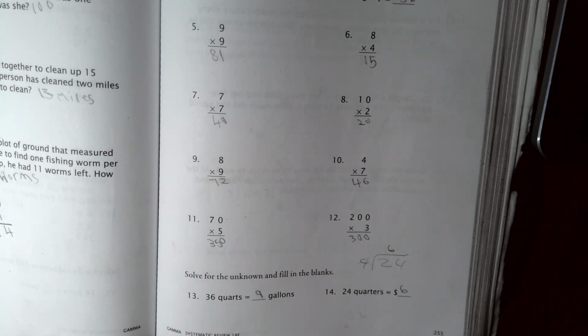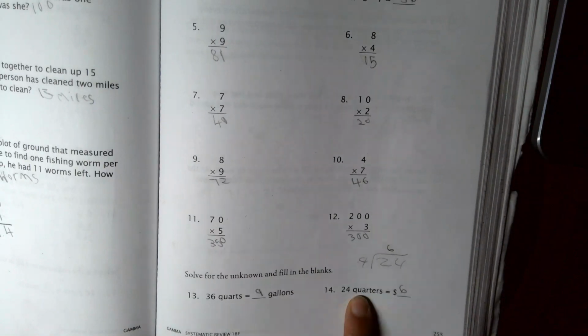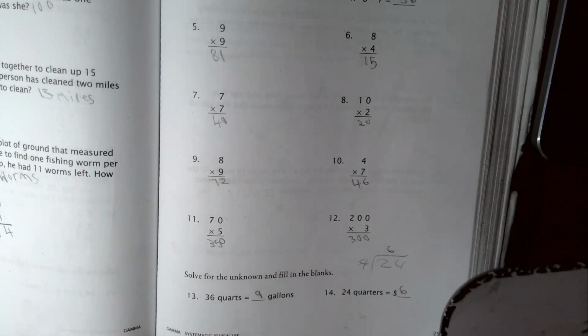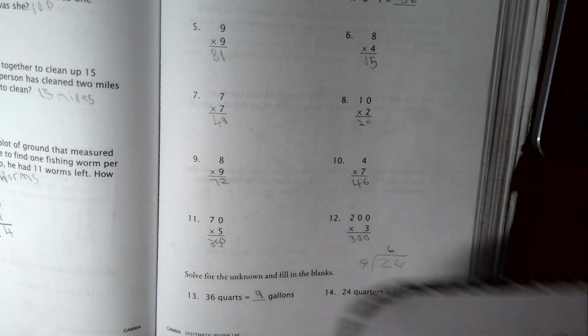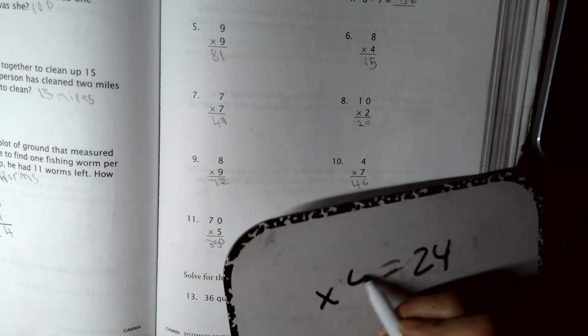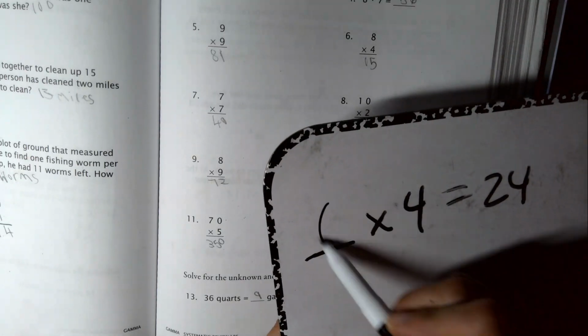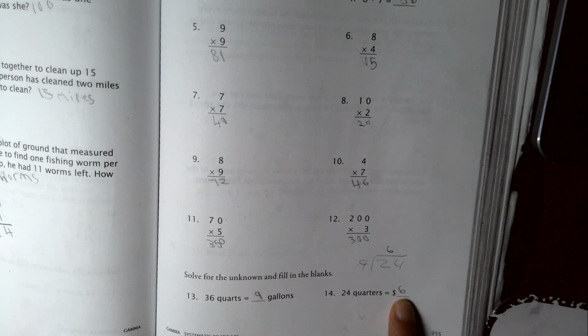From over here, it's quarts to gallons, so it would be 4, because 4 quarts equal a gallon. Over here, it's quarters to dollars. There's 4 quarters in a dollar, so that would be your other number. So it'd be times 4 equals 24, and then you would have to find the first number, which would be 6.